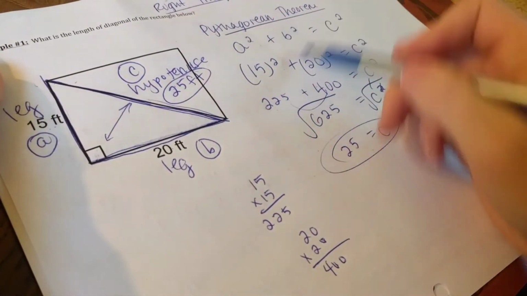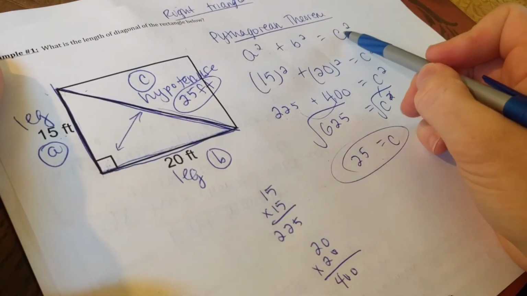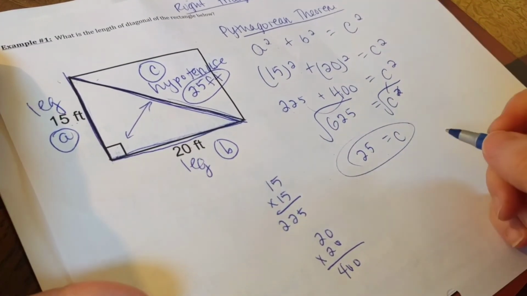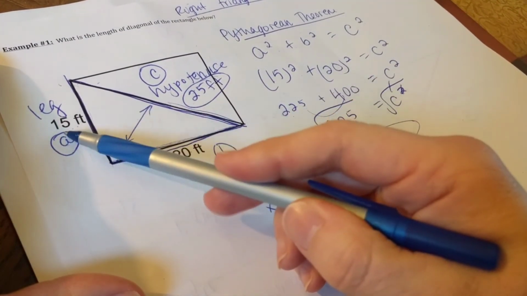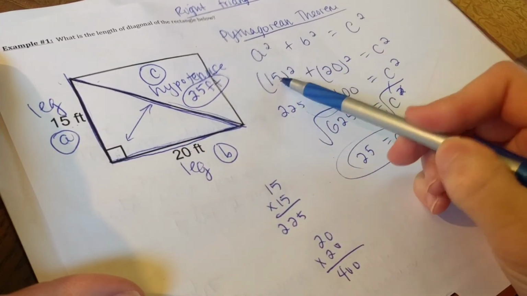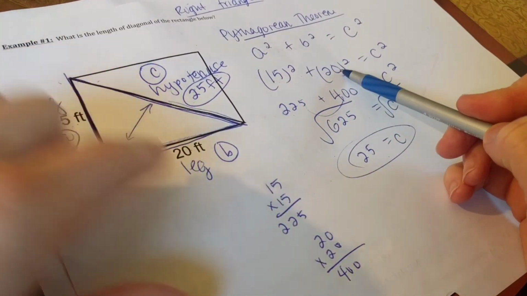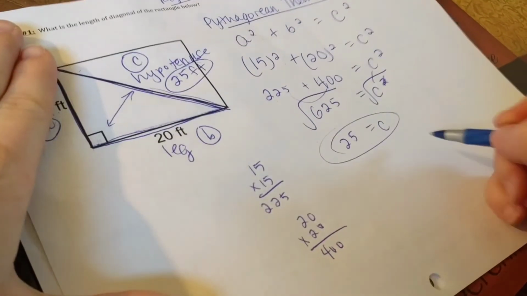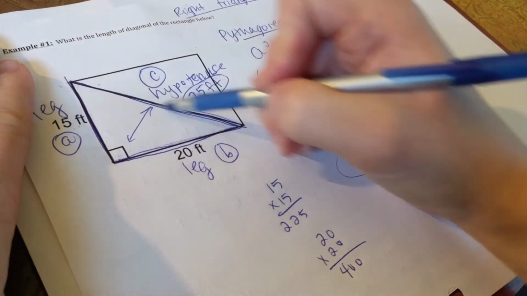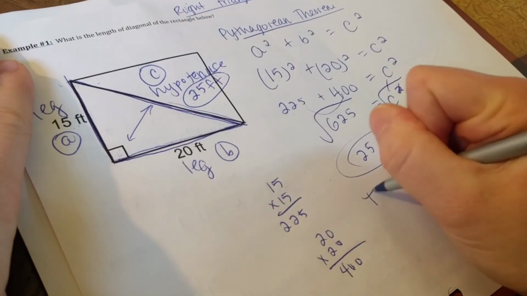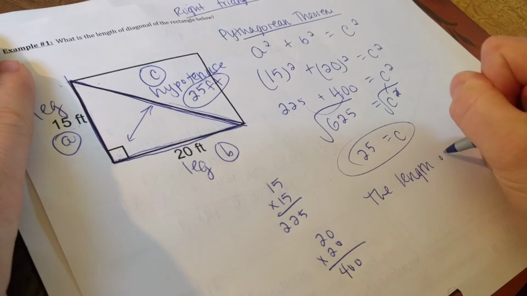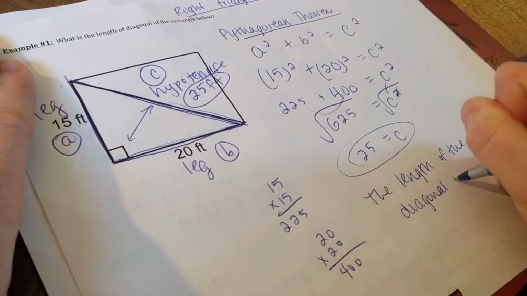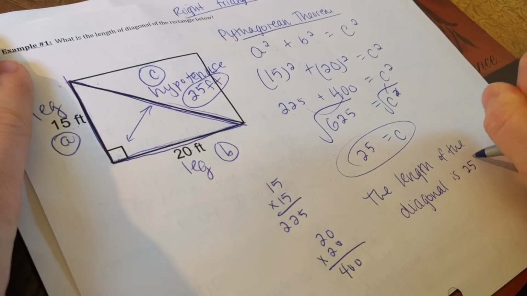All right, we used the Pythagorean theorem, a squared plus b squared equals c squared, to solve for c here, our hypotenuse. We took the lengths, we plugged in a is 15, so it's 15 squared, plus b, which we said is 20, b squared equals c squared. Okay, then we had to further evaluate it. So the length of the diagonal we just figured out is 25 feet.